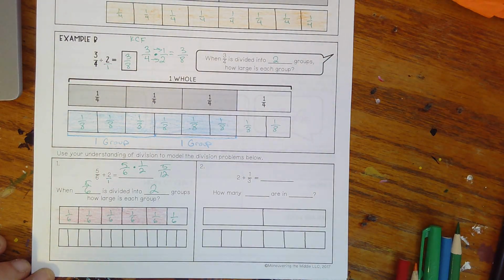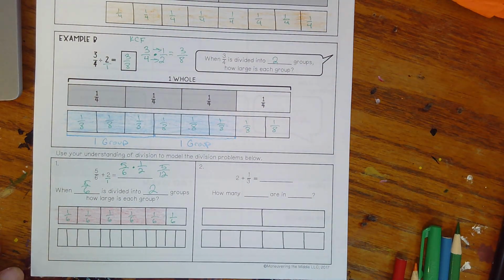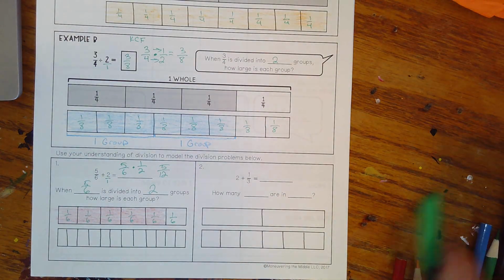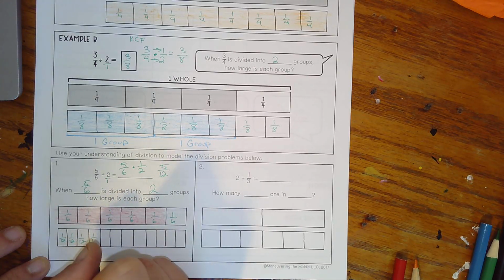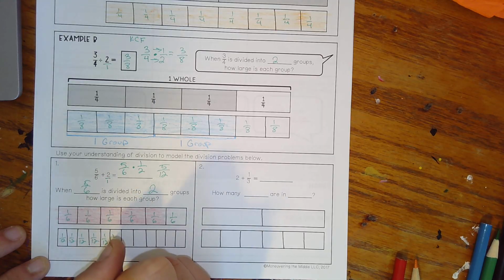All right. And obviously, based on our answer, you see that our new denominator is 12ths. So all of these are 1/12.